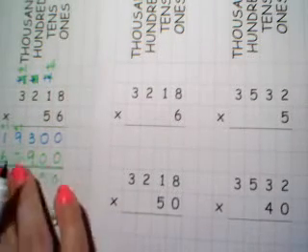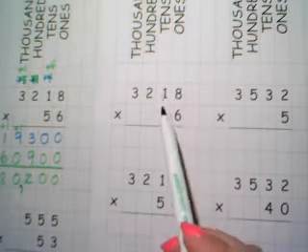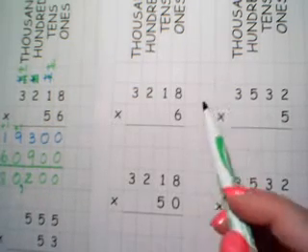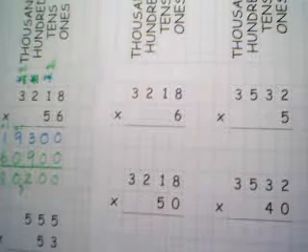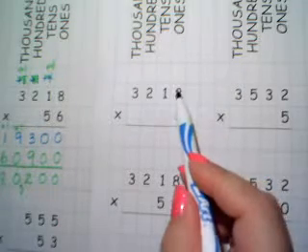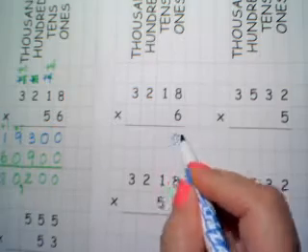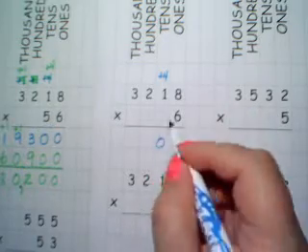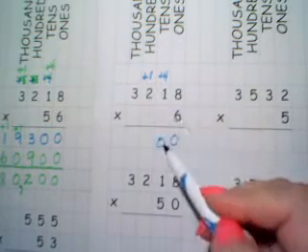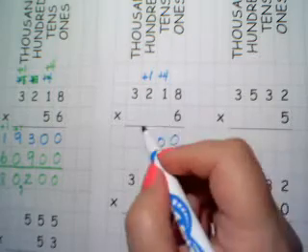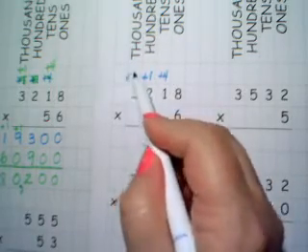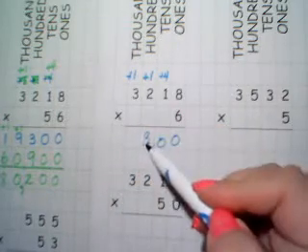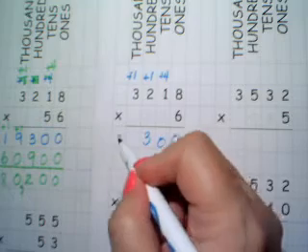Okay, so if we go back, we can see how this works by looking at the numbers separated. If we were to multiply these two separately and then add them together, it would be the same thing. If we multiply 8 times 6, we get 48. We put our plus 4. 6 times 1 is 6, plus 4 is 10. We put our plus 1 up there. 6 times 2 plus 1 is 13. We put our plus 1 up here. 6 times 3 is 18, plus 1 is 19.